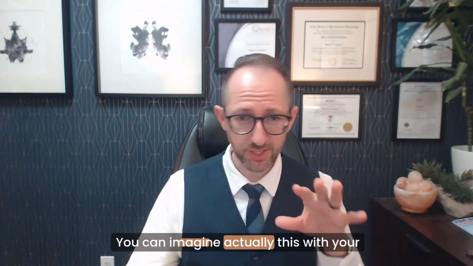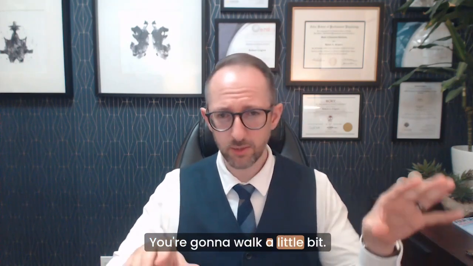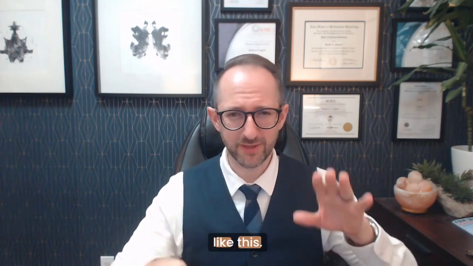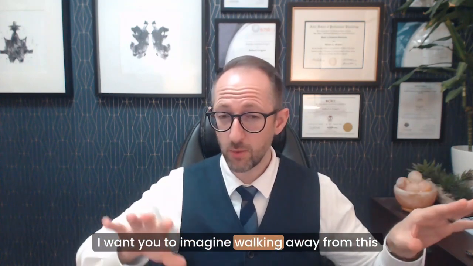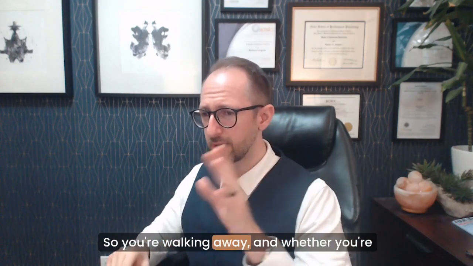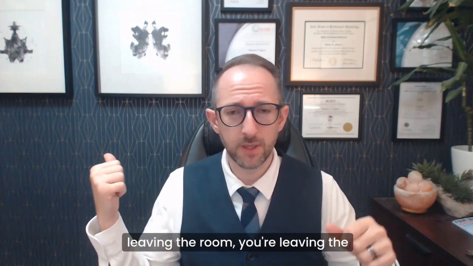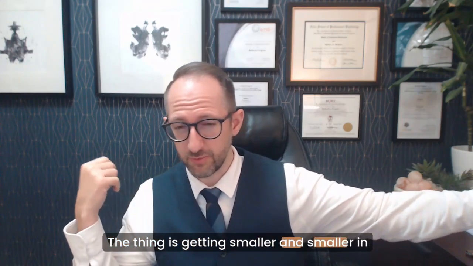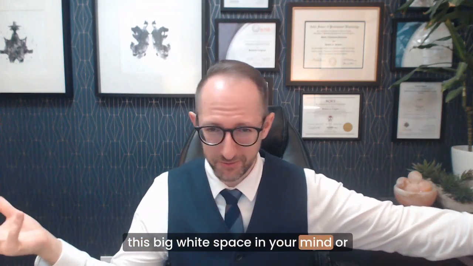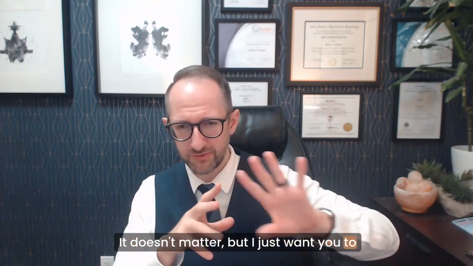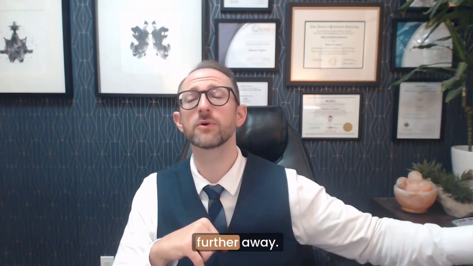You can imagine actually this with your feet. You're going to walk a little bit. You can't see my feet, but they're going like this. I want you to imagine walking away from this container. So you're walking away, and whether you're leaving the room, you're leaving the location, or just the thing is getting smaller and smaller in this big white space in your mind or something. It doesn't matter, but I just want you to see it getting further and further away.